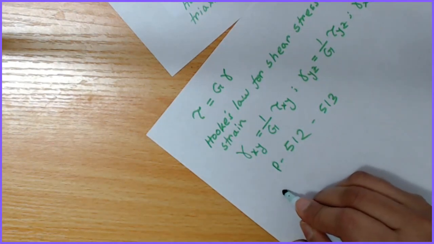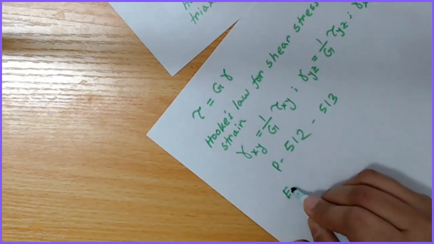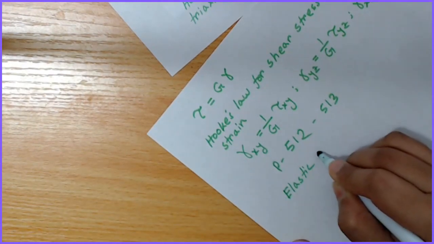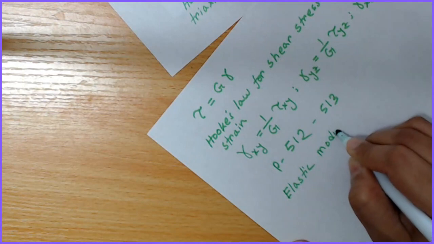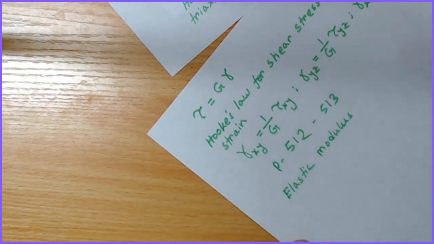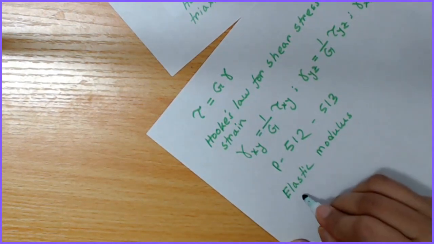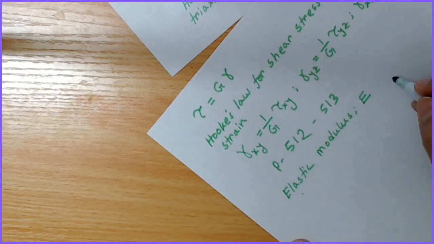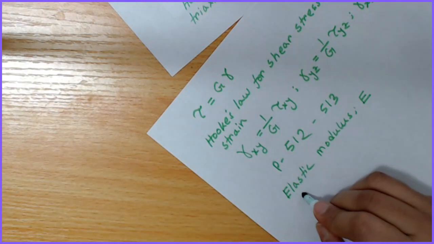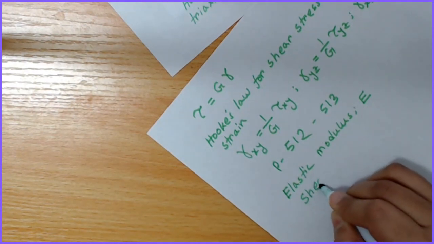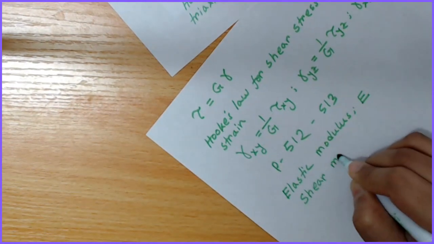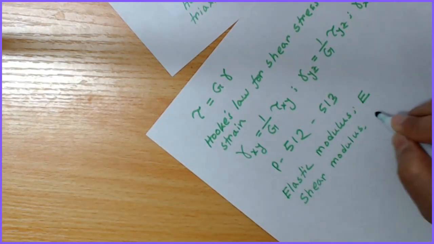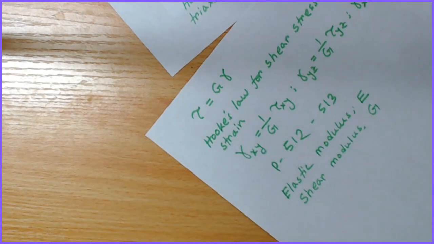One is the elastic modulus, denoted by E. The other one is the shear modulus, denoted by G.